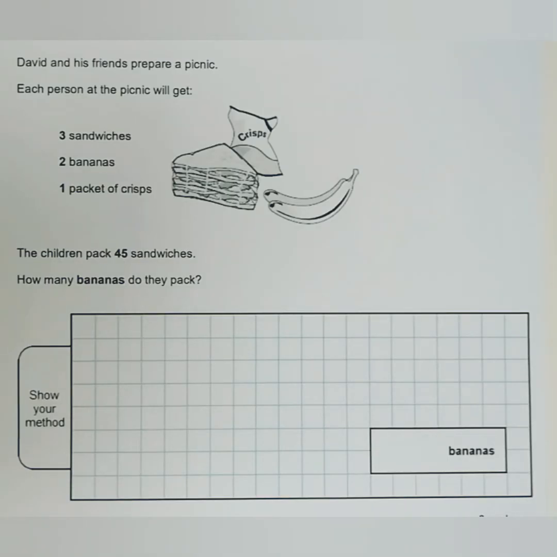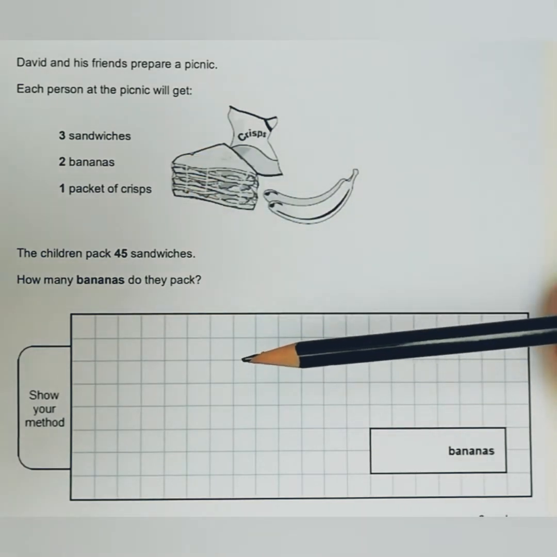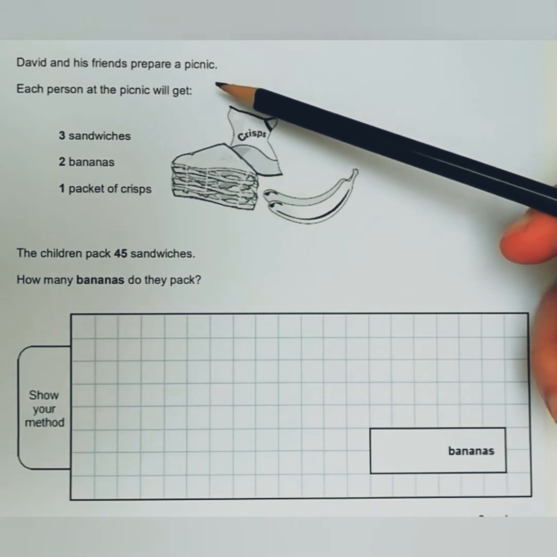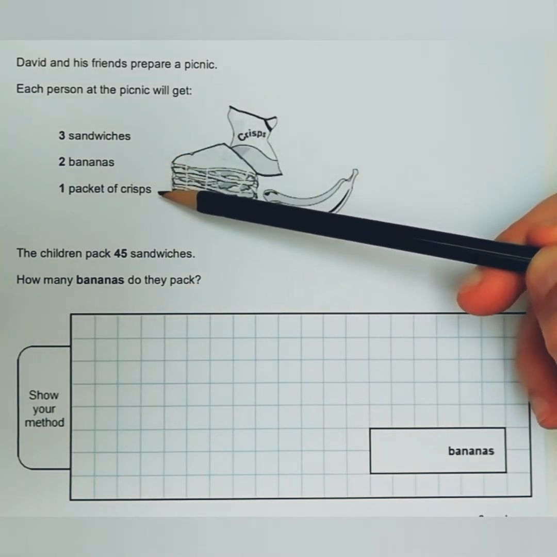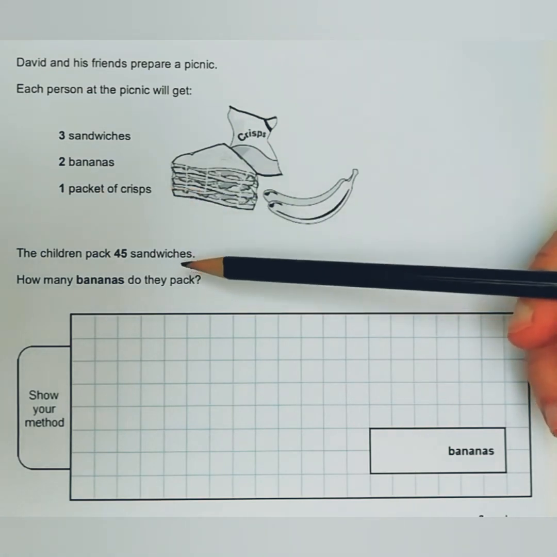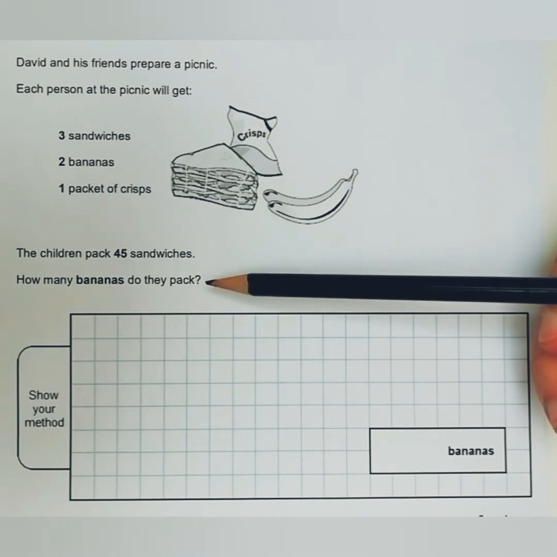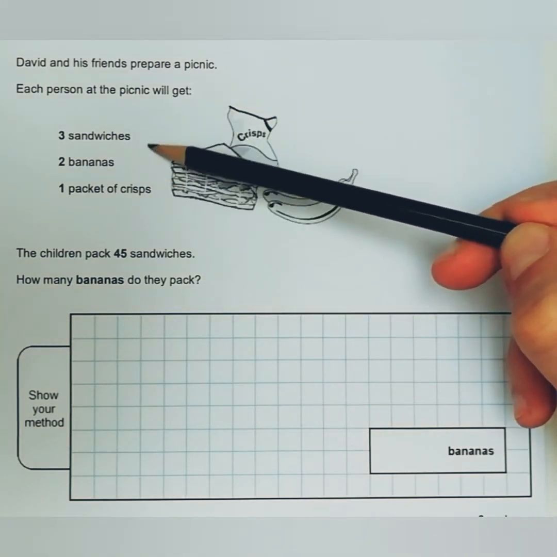Now let's look at another ratio problem, but this time it involves 3 separate values to play with. David and his friends prepare a picnic. Each person at the picnic will get 3 sandwiches, 2 bananas and 1 packet of crisps. The children pack 45 sandwiches. How many bananas do they pack? Now what we need to notice here is that these 3 values, this is a ratio.